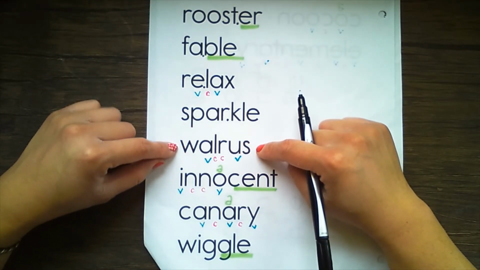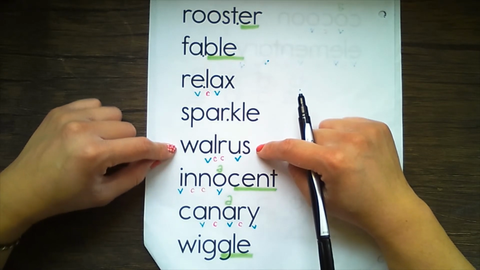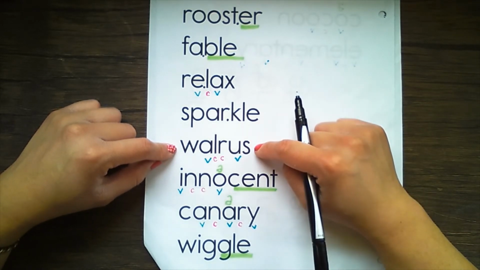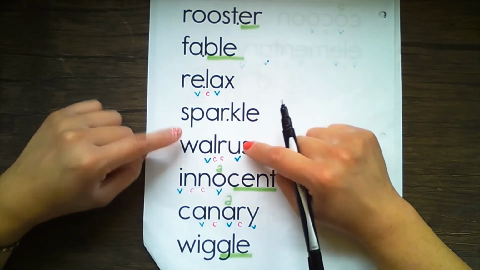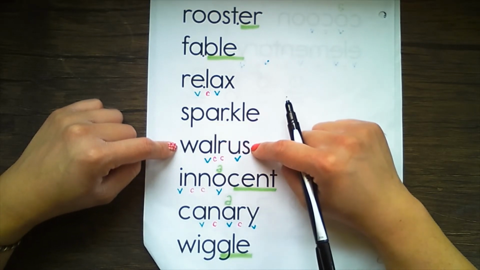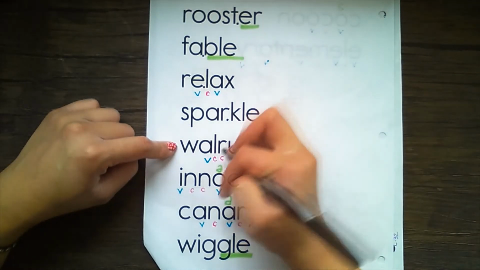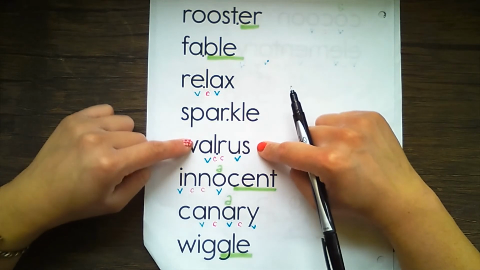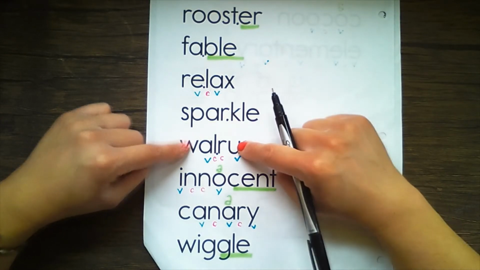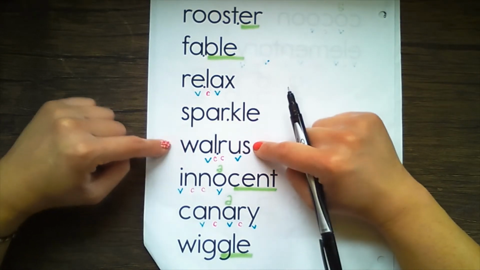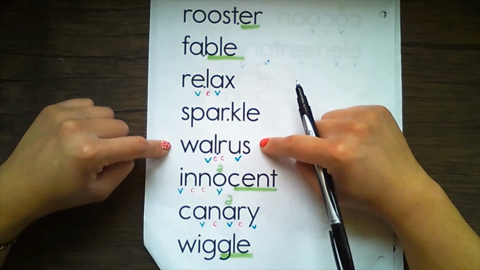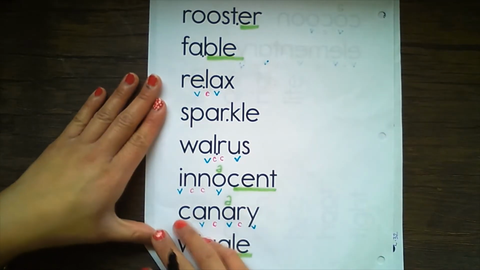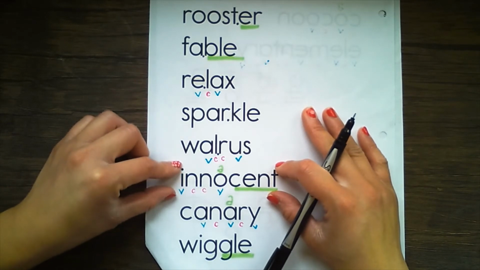Do we have an irregular sight syllable here? We do not. Now, how many consonants are in between our two vowels? We have two consonants in between our two vowels. And remember, with a VCCV pattern, we typically split in between our two consonants. So, first syllable, wall. Second syllable, rus. Try for the real word, walrus. Alrighty. Moving on to our next word.